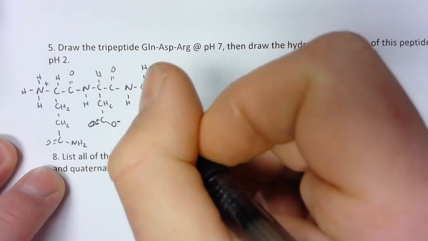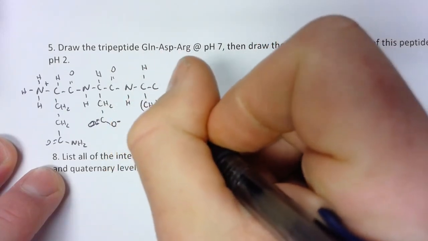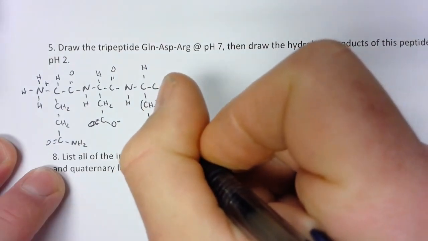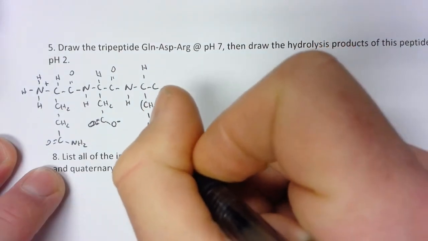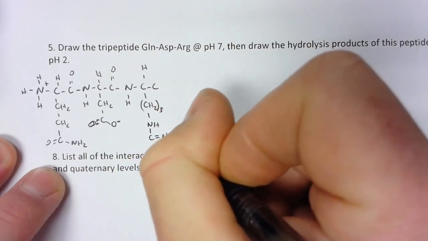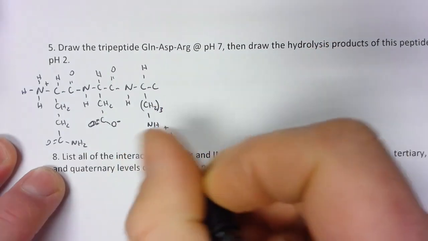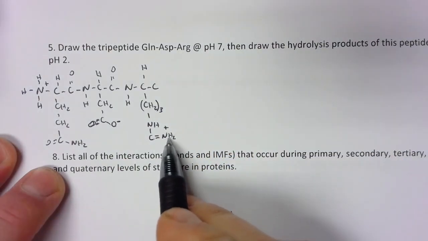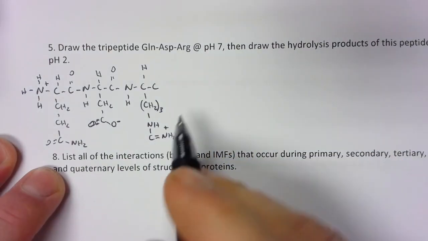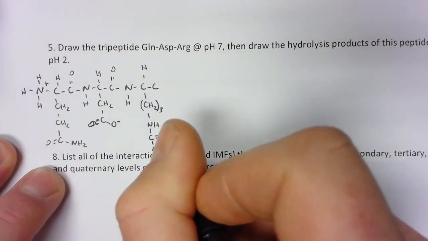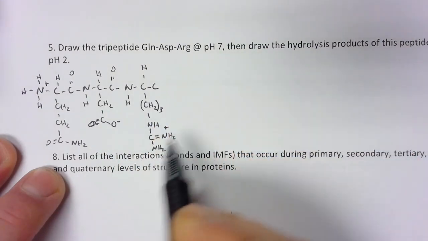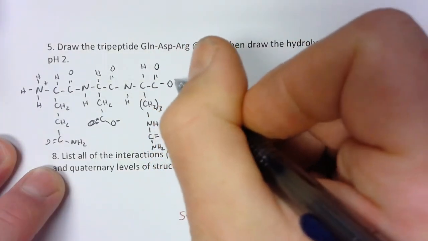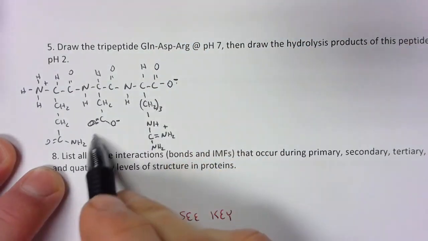Arginine is going to be 3 CH2s, so you can do it like this, and then it kind of has an interesting structure. This is going to be positively charged because this nitrogen has 4 bonds to it, 2 to hydrogen, 2 to carbon, so it's positively charged, and then 1 more amine. So there's actually 3 amines in the arginine structure. And then, of course, the C-terminus. Notice how these two are the same.